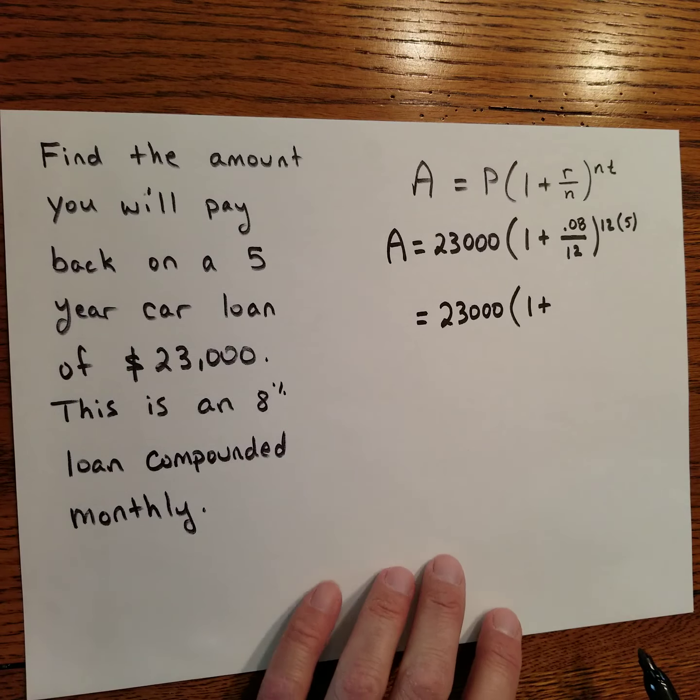Copy the 23,000. And on your calculator, with this whole big decimal still on your calculator, add 1. Leave that whole crazy decimal on your calculator. And then use your calculator to take that to the 60th power.